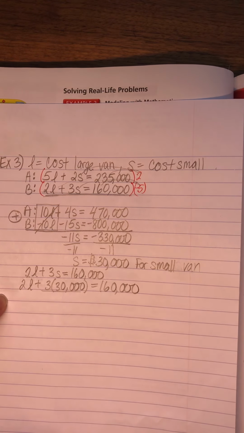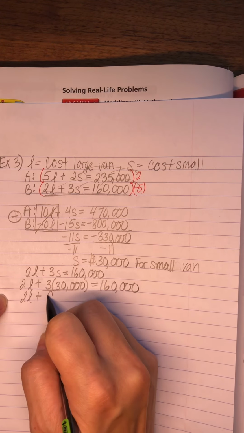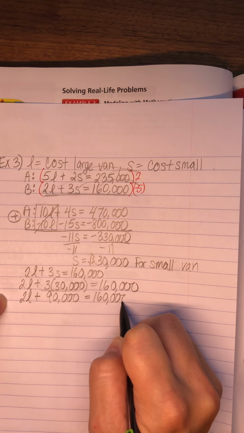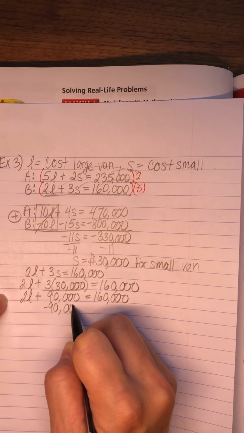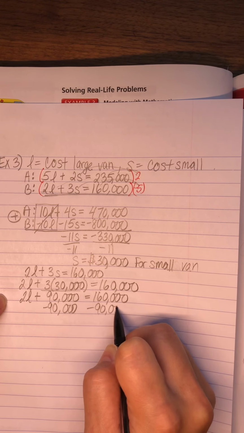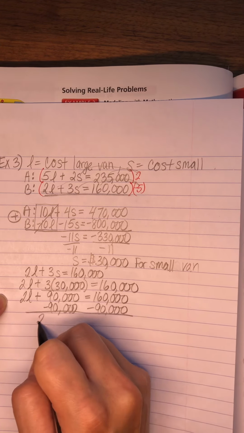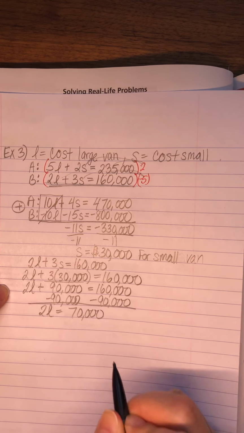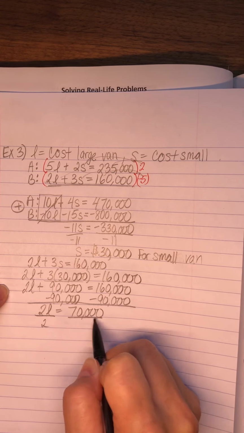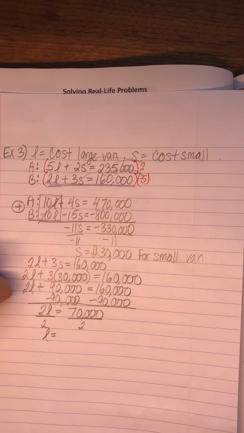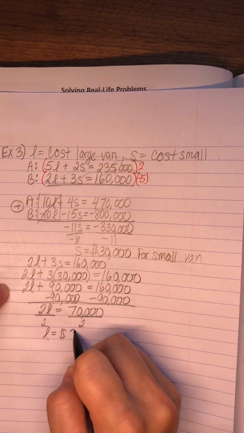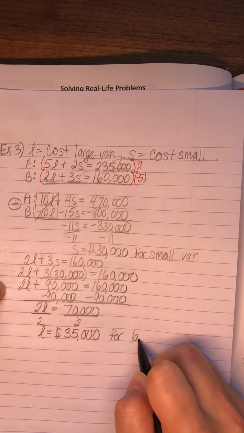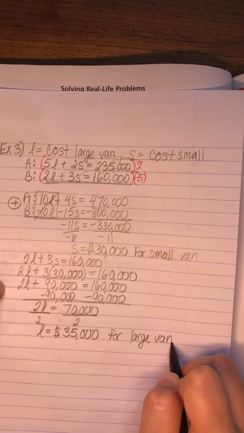We multiply these here: 2L plus 90,000 equals 160,000. Subtract 90,000 from both sides: 2L equals 70,000. We'll divide both sides by 2, and here I get L equals $35,000 for a large van.